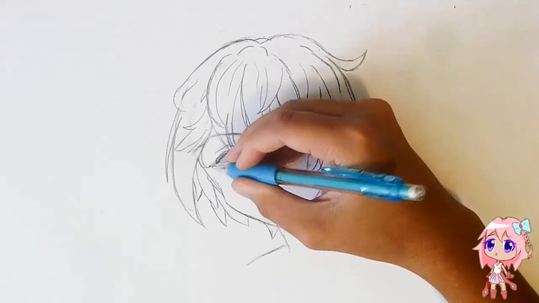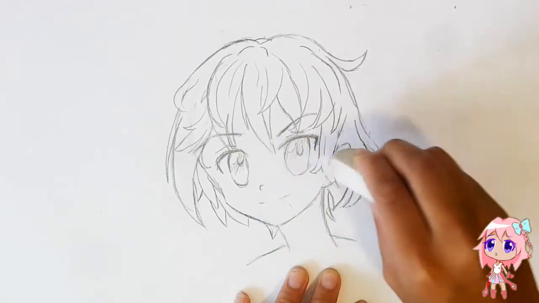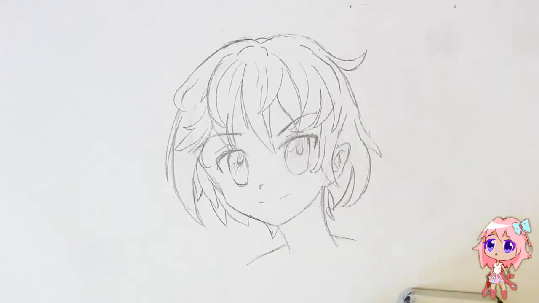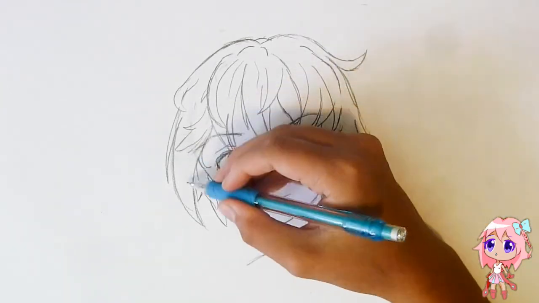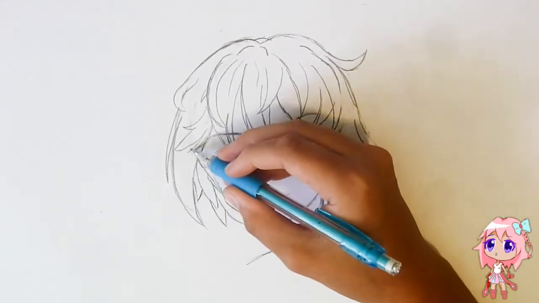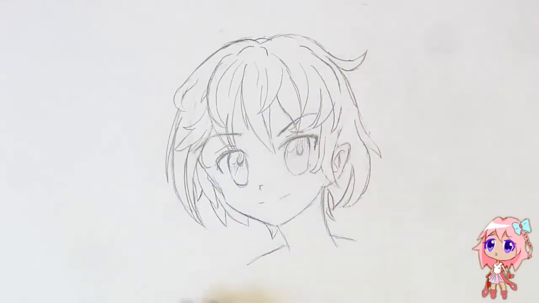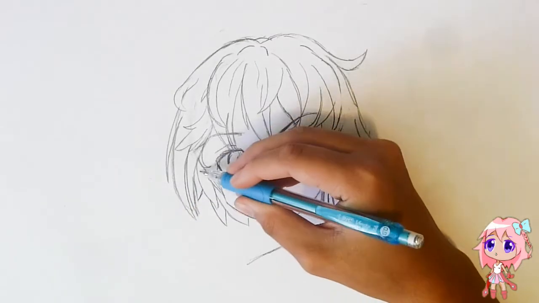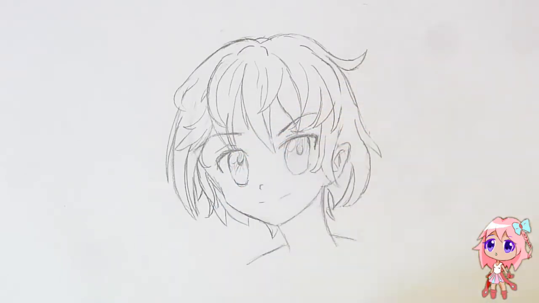And another curl here. And I'm going to erase how far back that line goes. Okay. Now let's break this one up into two large wisps. And make this one a lot bigger. I'm going to just draw something coming off of it.